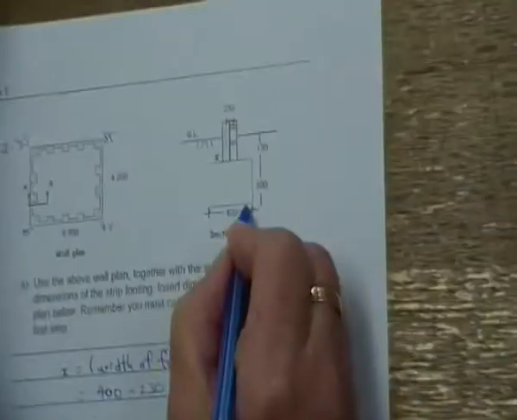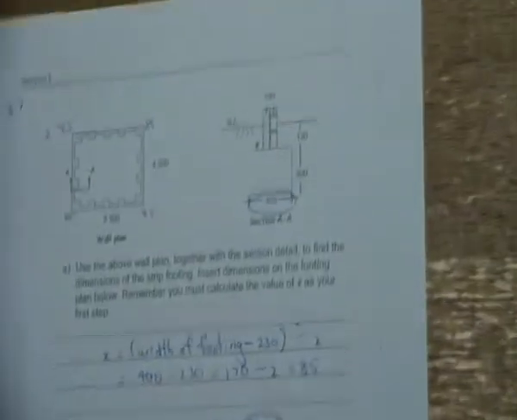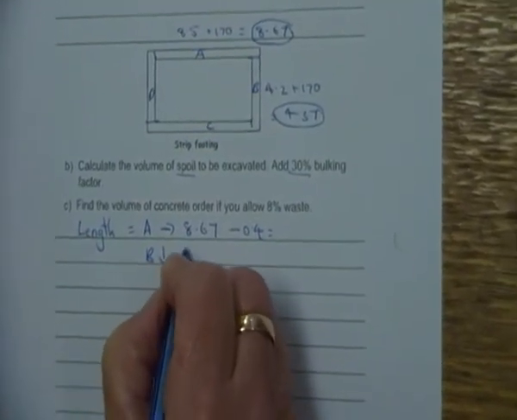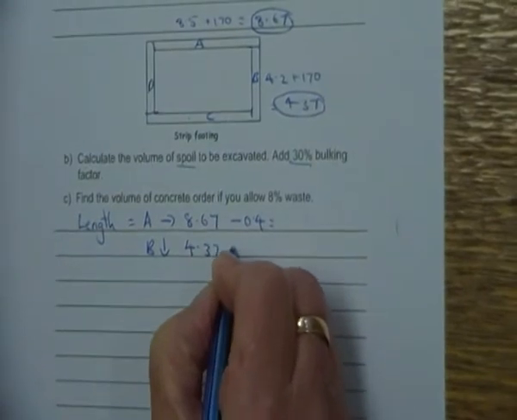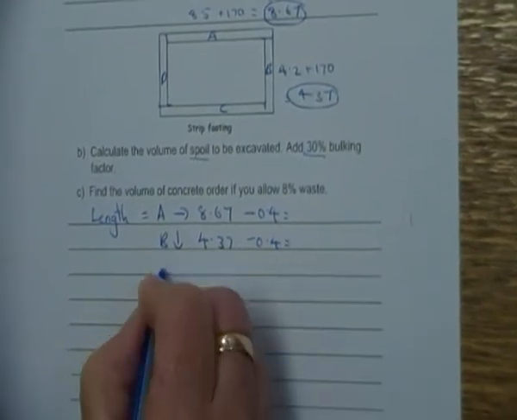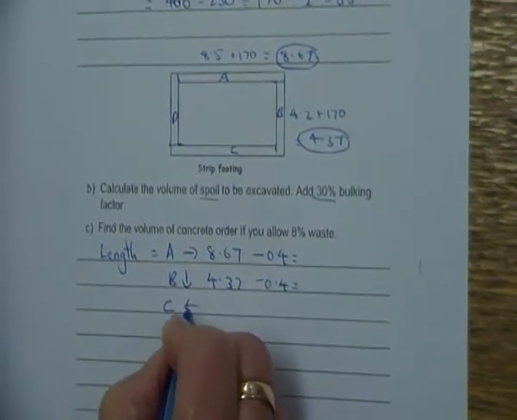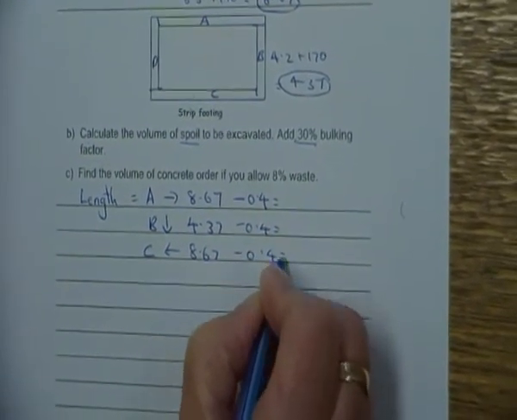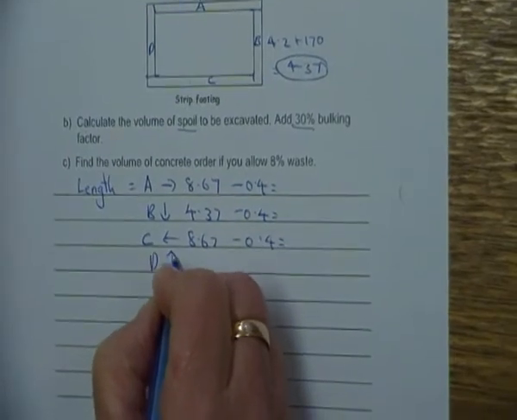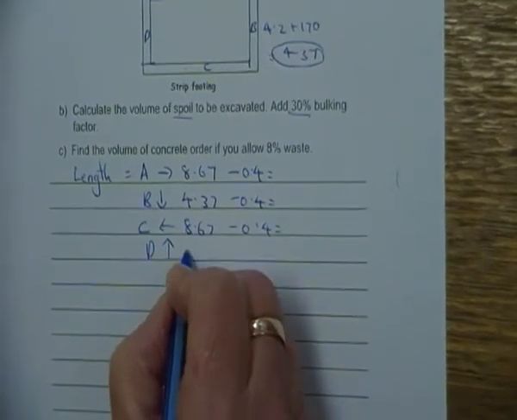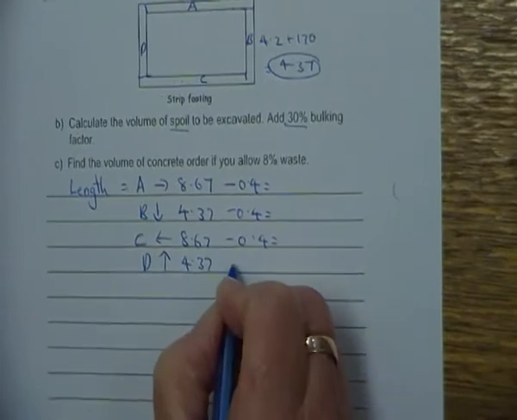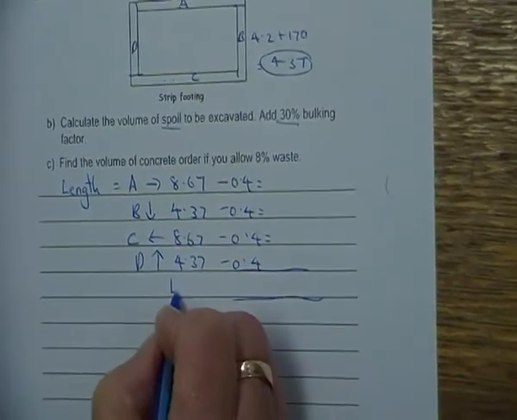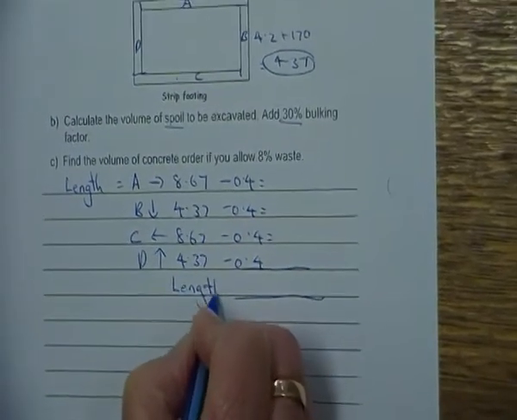As always, the width of the footing, 0.4. B, I'm coming down and I've got my 4.37 and minusing 0.4. C, going across, 8.67 minus 0.4. D, going up, is going to be 4.37 minus 0.4. And that will give us our length, so we have to do the calcs on that now.